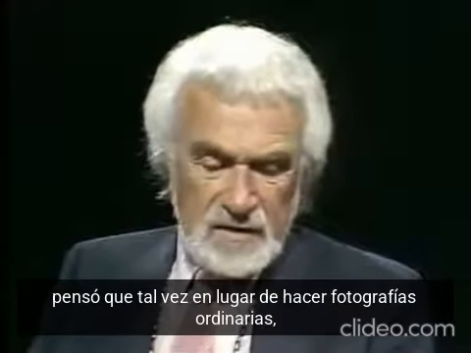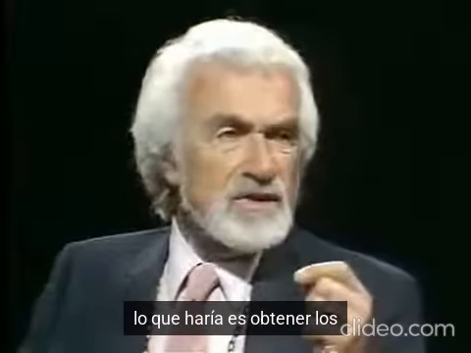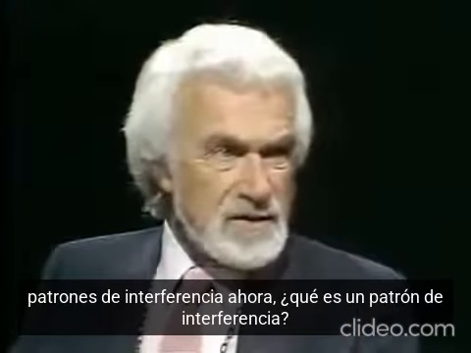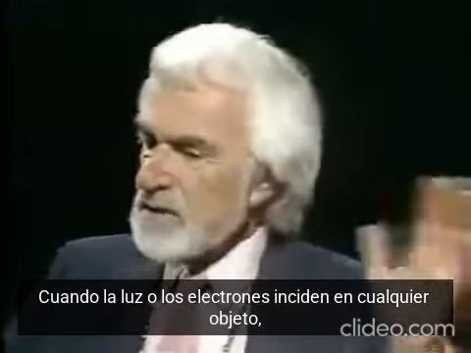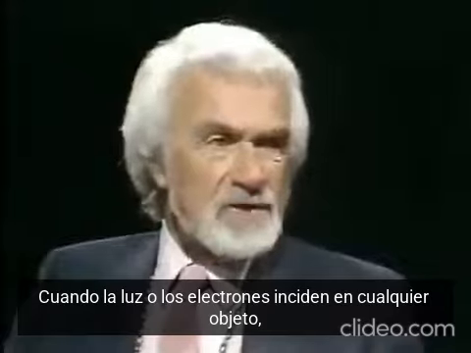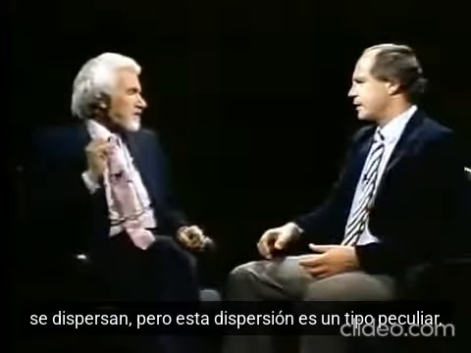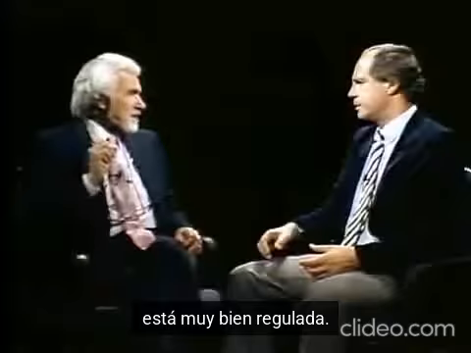He thought that maybe instead of making ordinary photographs, what he would do is get the interference patterns. Now, what is an interference pattern? When light strikes, or when electrons strike, any object, they scatter. But the scatter is a funny kind of scatter. It's a very well-regulated scatter.